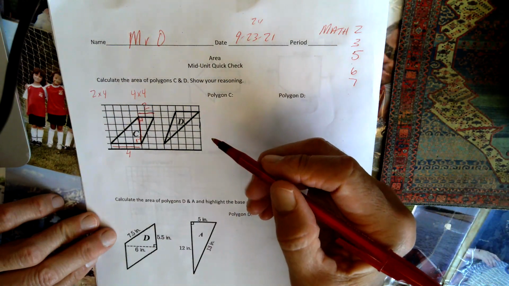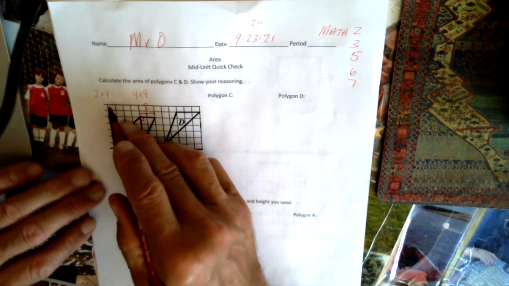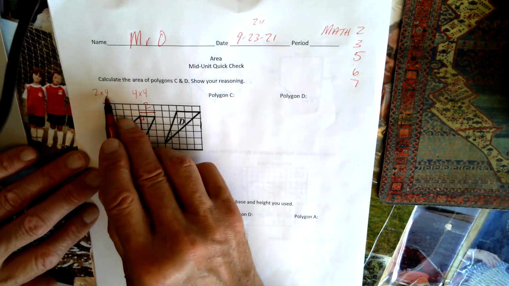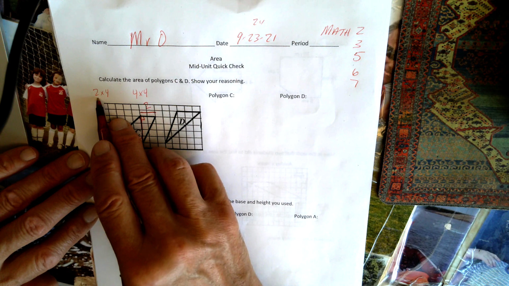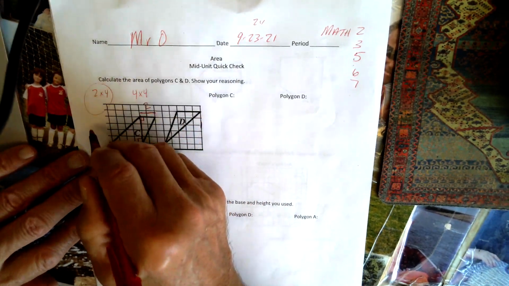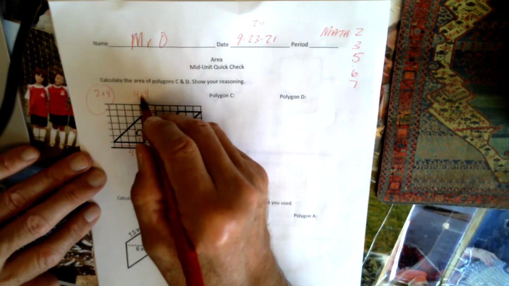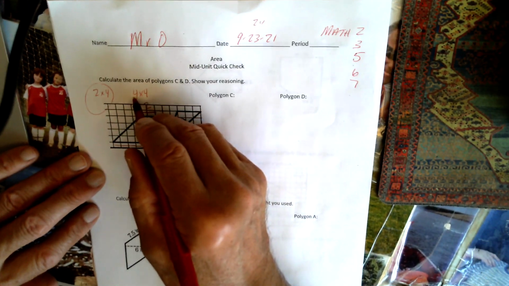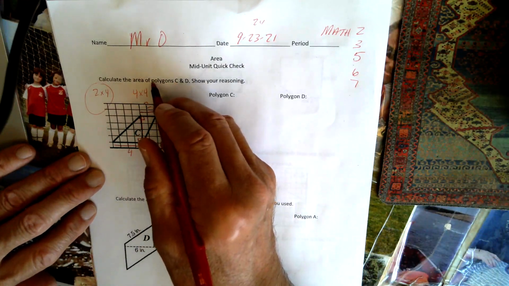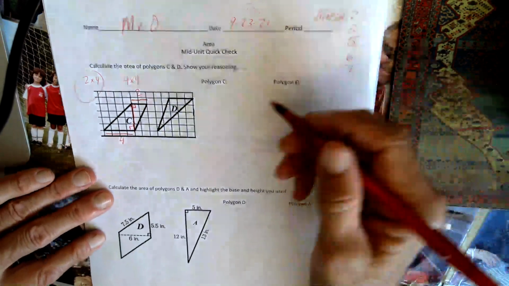And so you could take 1/2 the base or 1/2 the height, which is what I would do. So I would simply take 1/2 of 2, which is 1, so 1 times 4, so that's one area. And then the other triangle, I would do the same. I'd take 1/2 of 4, which is 2, 2 times 4 is 8, and then I would add those together. And that would take care of C.